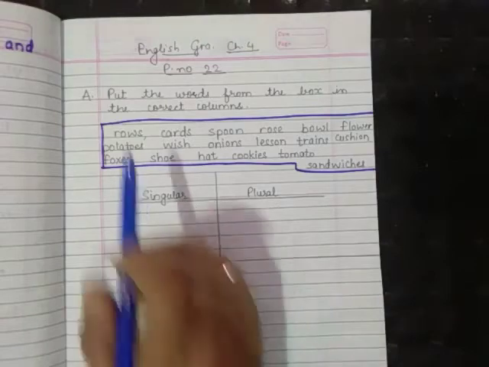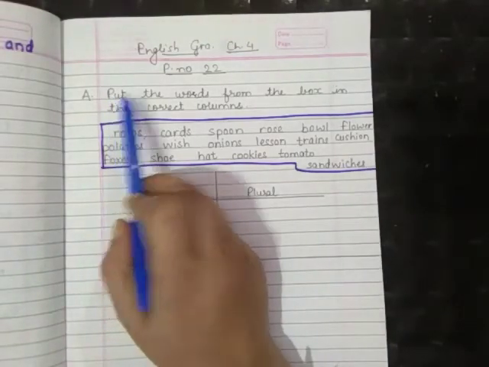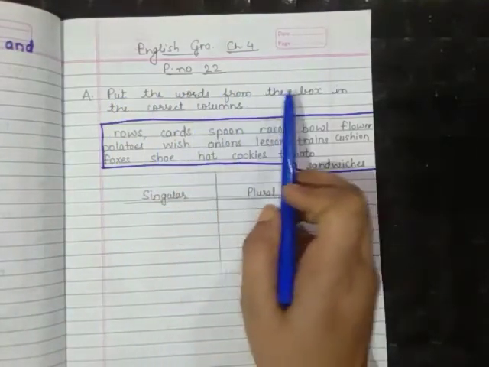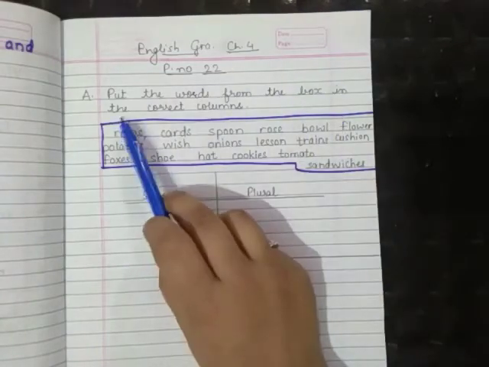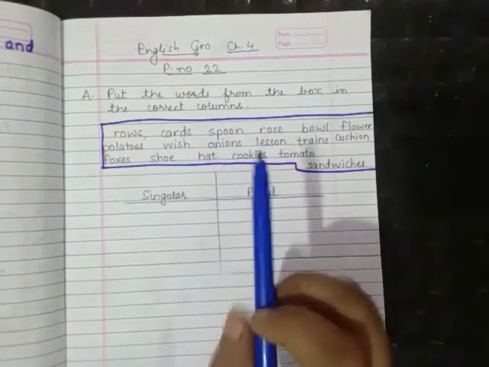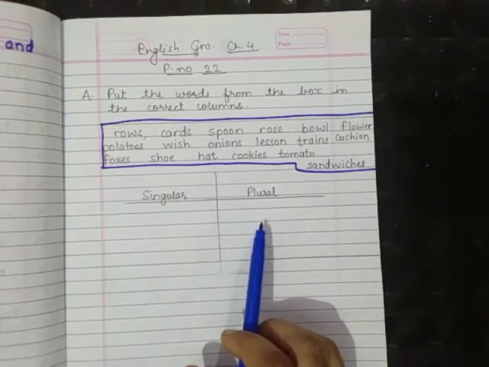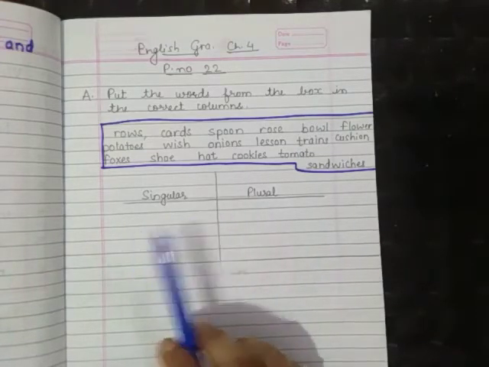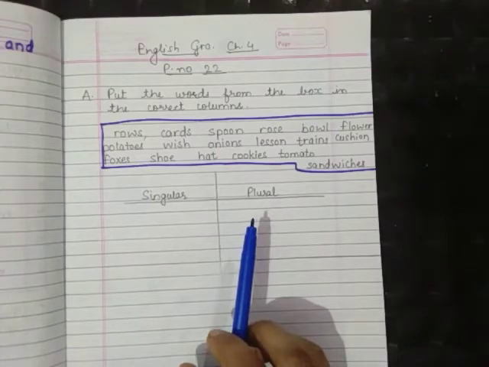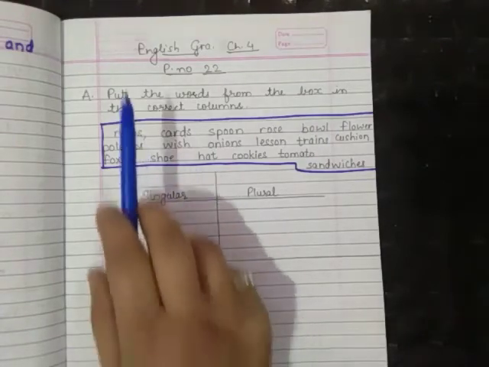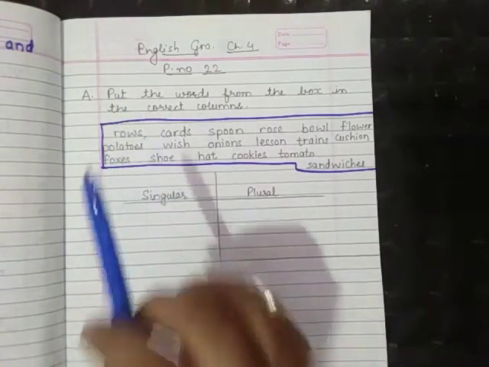Let me read it for you. The question is, put the words from the box in the correct columns. There are two columns. One is for singular and one is for plural. We have to write these words in singular and plural form.